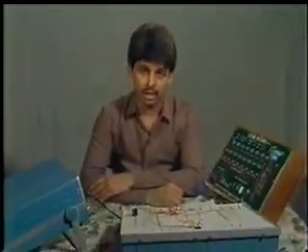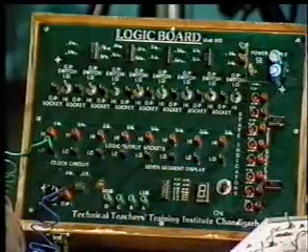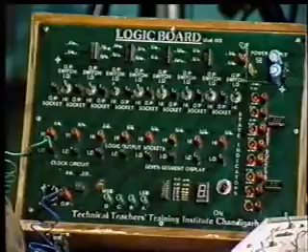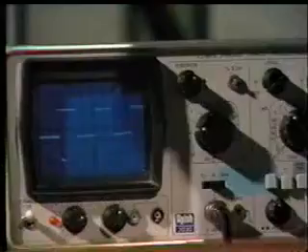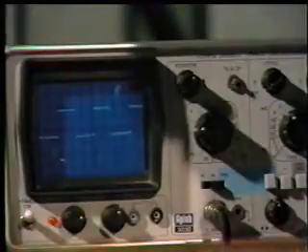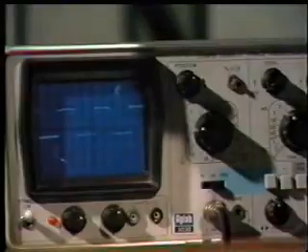Certain circuits, for example a counter circuit, need an extra input. This input may be a series of square pulses and is called clock input. The logic board has a clock pulse generator. When the clock input as seen on CRO is applied, the counter circuit counts the number of clock pulses.